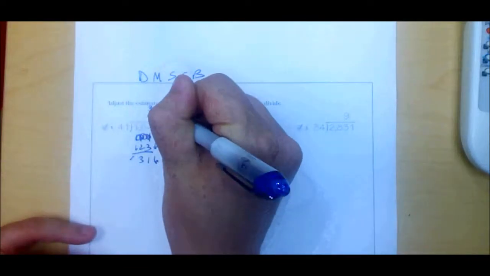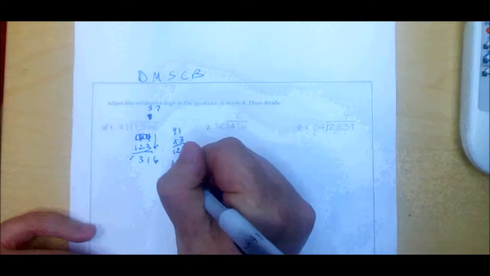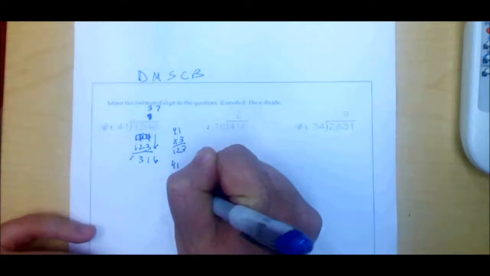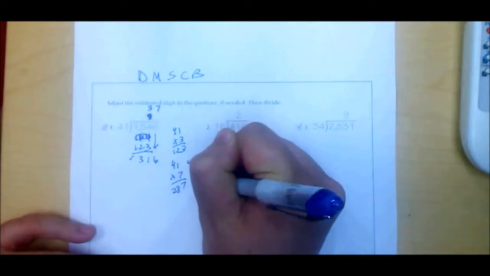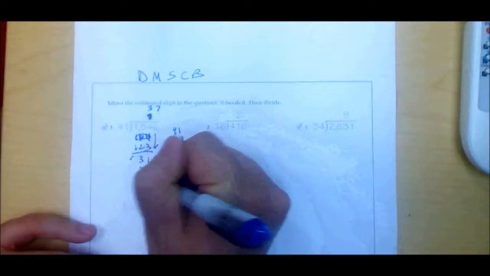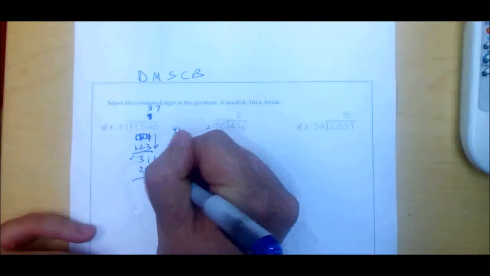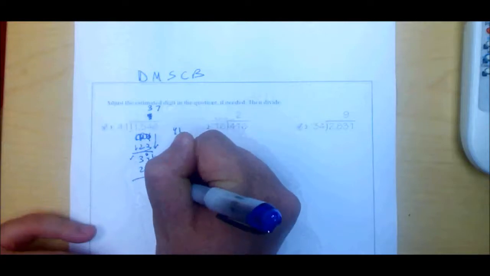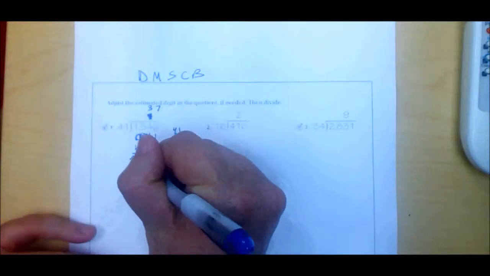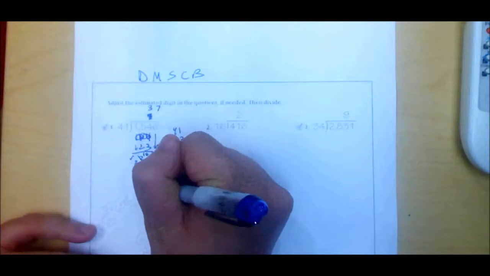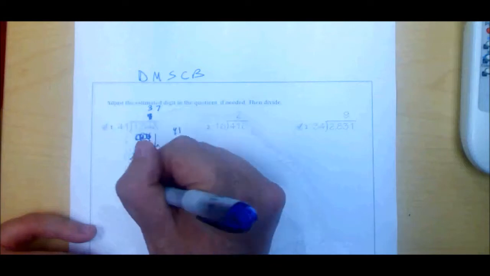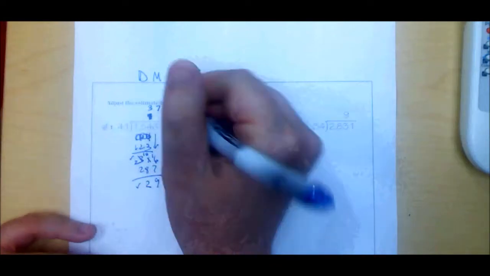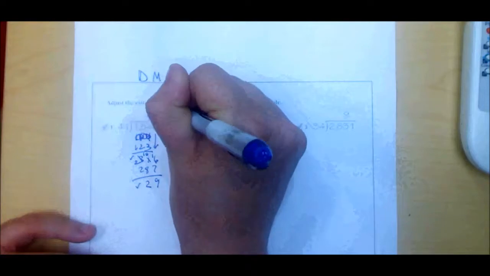I'm going to check. 7 times 41 is 287. But let me try 8 as well. Maybe that works. Oh, 328 is too big. All right, 287. So I can't take 7 from 6, so I borrow. 16 minus 7 is 9. I can't take 8 from 0, so I borrow. 10 minus 8 is 2. And that is smaller than 41. That checks out. I can't bring down anything else, so that's 37, remainder 29.